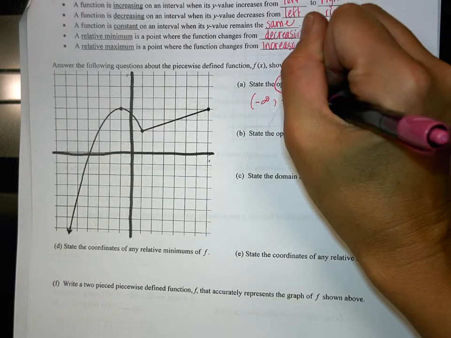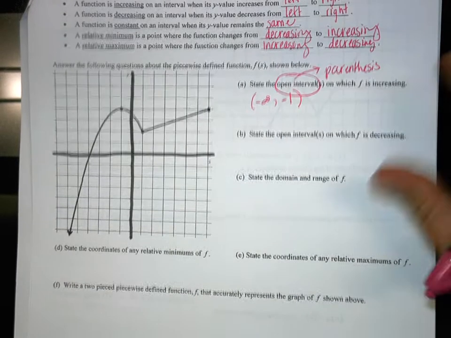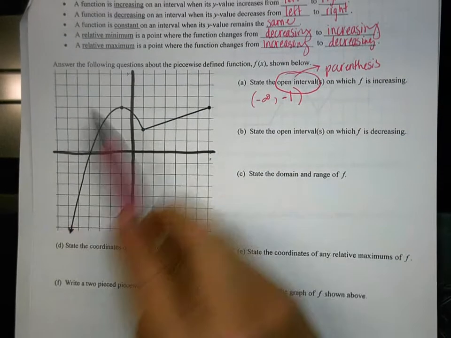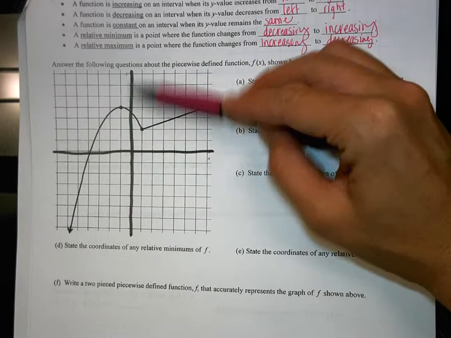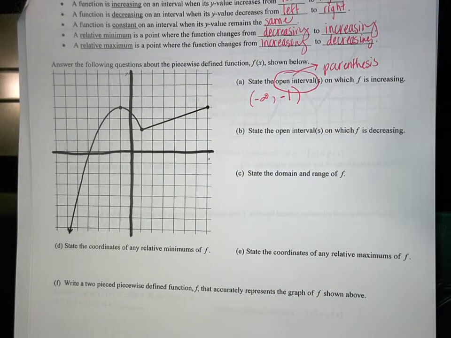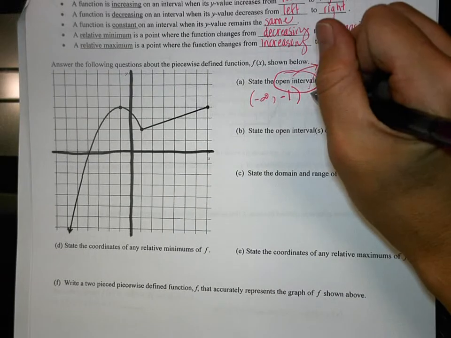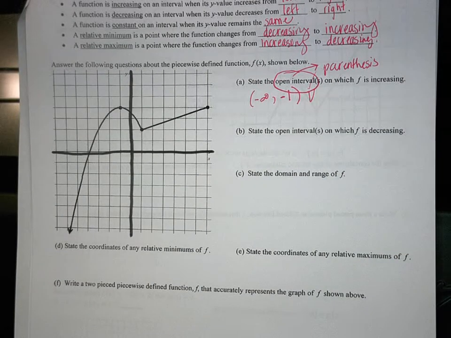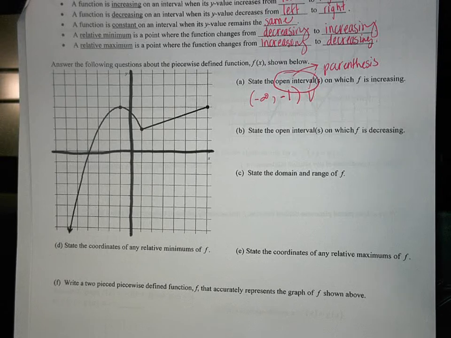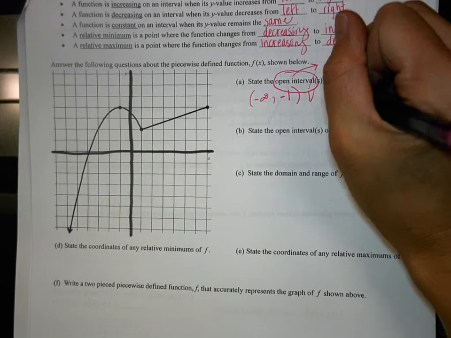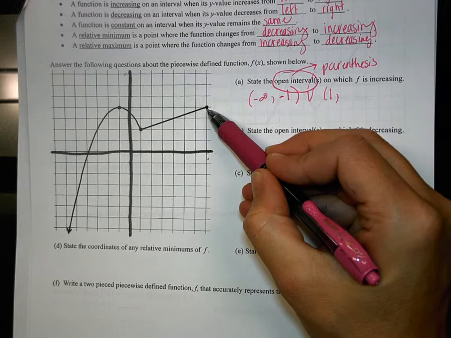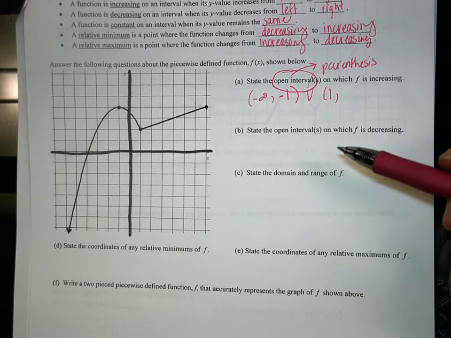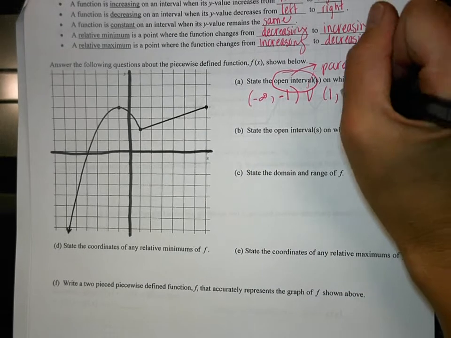We're looking at just the x values. So from negative infinity to -1, because we're looking at our domain. And is there any other place on this function where it's increasing? Where does it start increasing? 1. And then there's a point here, so that means it stops. What value is that? 7.